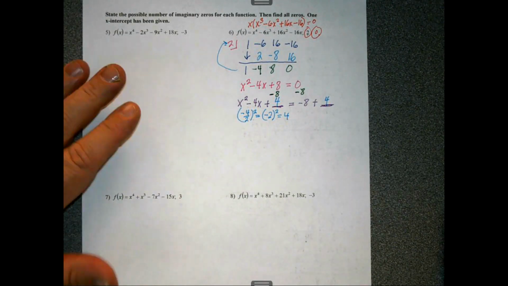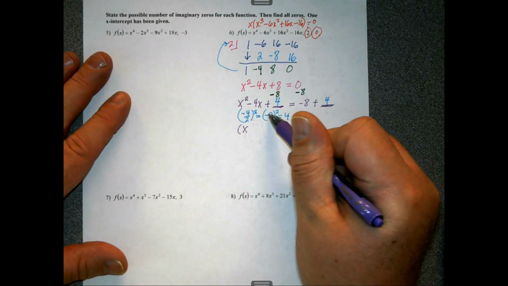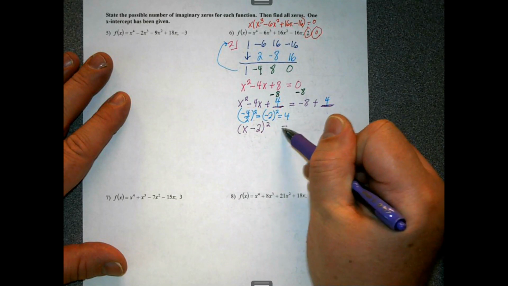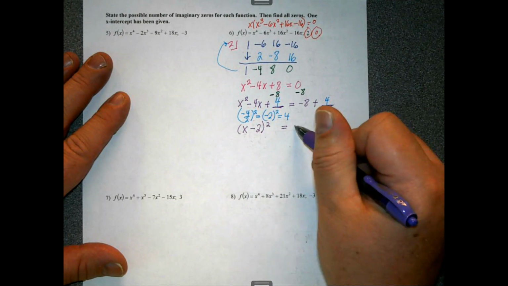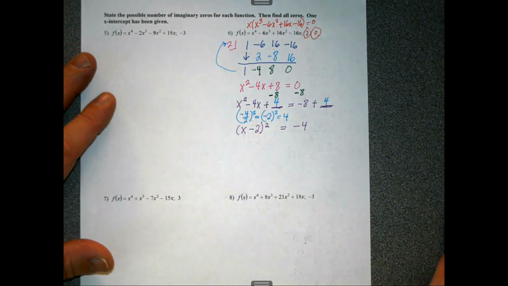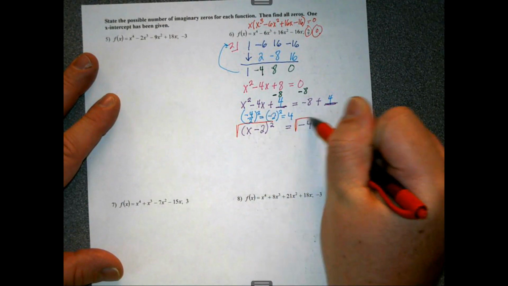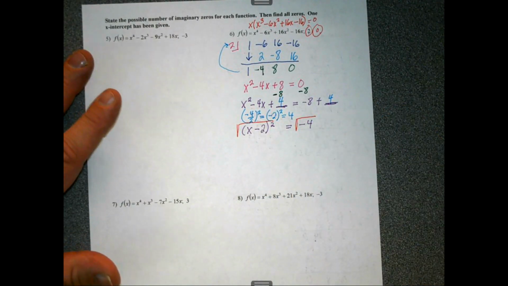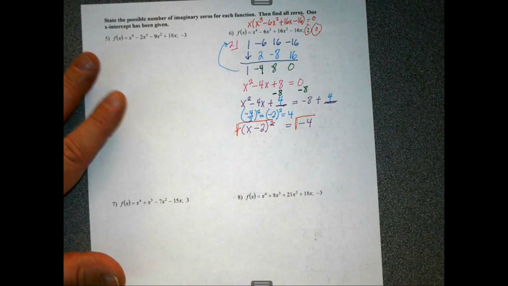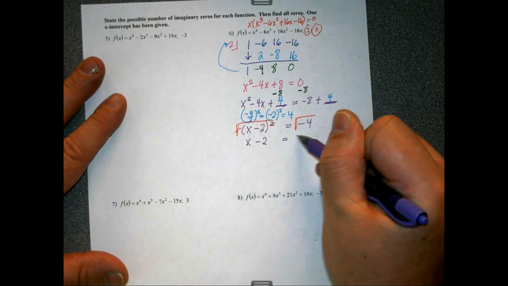And then I get my factor here, x minus 2 squared equals negative 8 plus 4, negative 4. Then I square root both sides, and this is where I screwed up at my last class. Square root cancels out the power 2, and I get x minus 2 equals plus or minus.